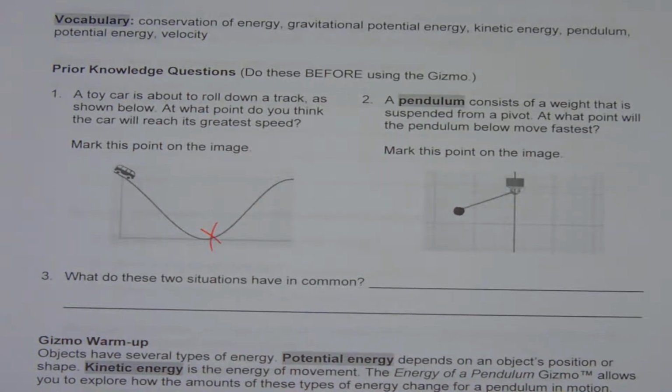This gizmo looks a little more difficult than some, but it is not. A pendulum is a fancy name for a little bob thing. They'll call it a bob or a ball on the end of a string. It swings back and forth. So it's almost like the guts of a grandfather clock with the pendulum that goes back and forth, if you know what one of those is. So a pendulum consists of a weight that is suspended from a pivot. That's the pivot. At what point will it be moving the fastest?